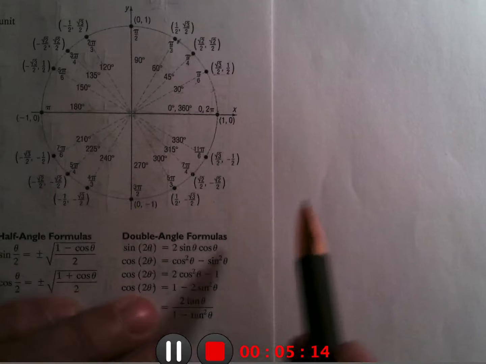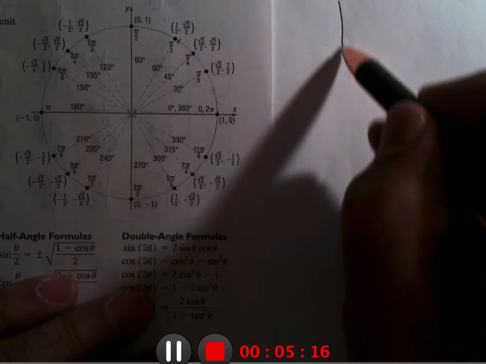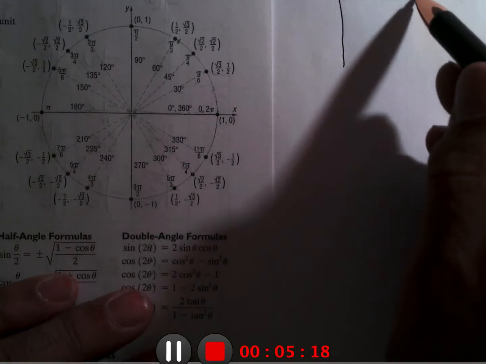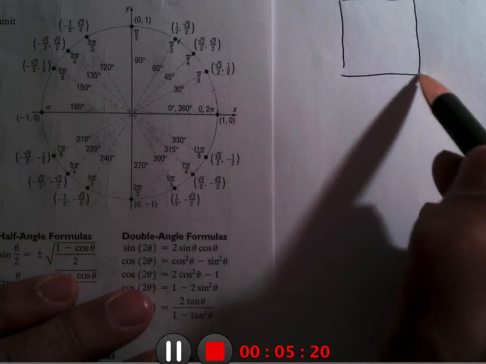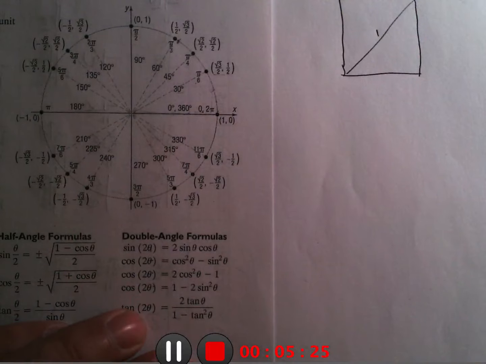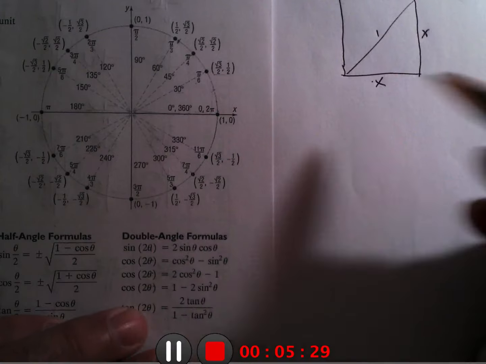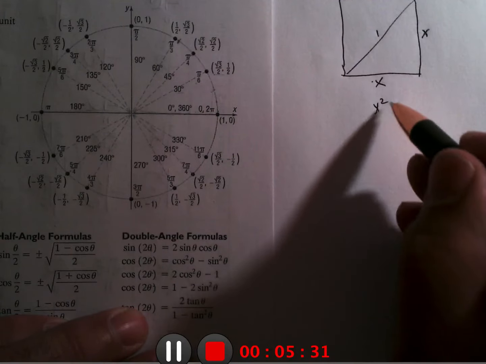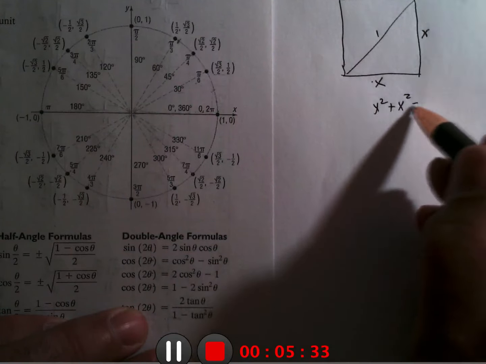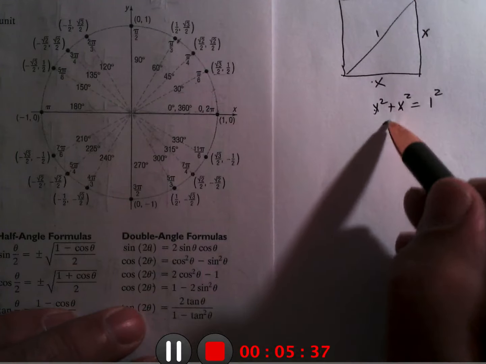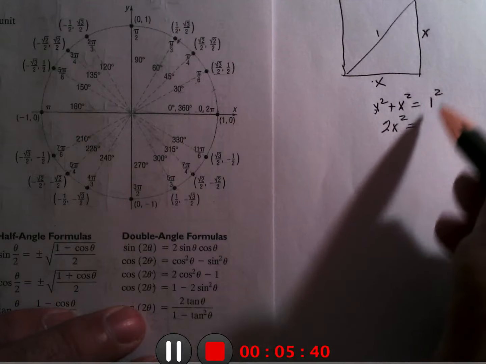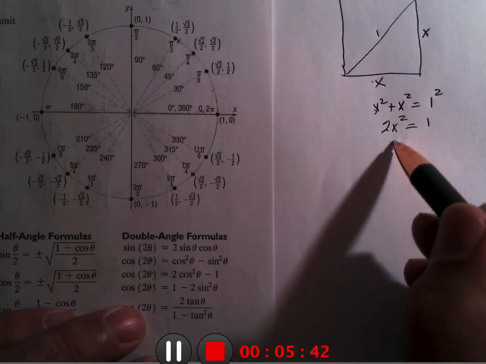Now, if you take a square, and if you make the diagonal be 1, then these two sides, which is a square, are going to be the same size. And so x squared plus x squared would have to equal 1 squared according to the Pythagorean theorem. So that means 2x squared would equal 1. Divide by 2, and x squared equals 1 half.